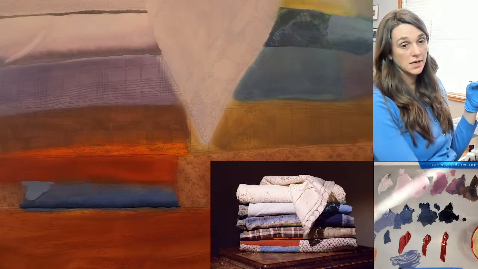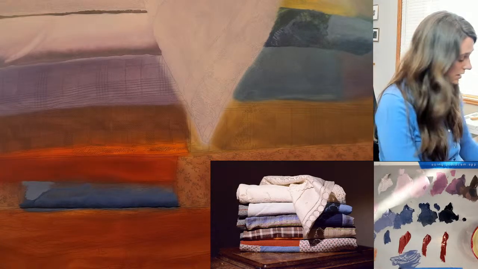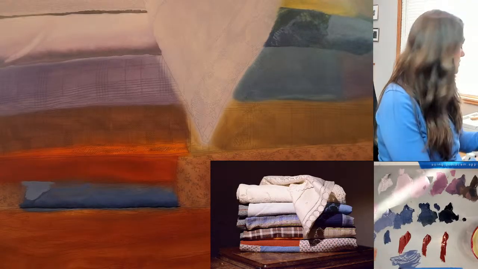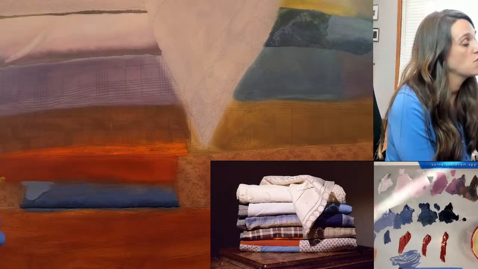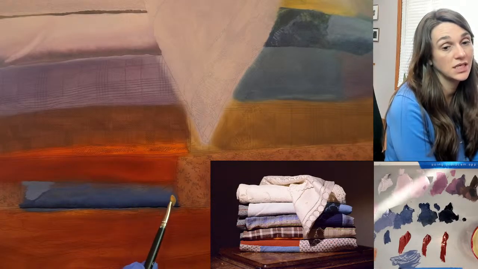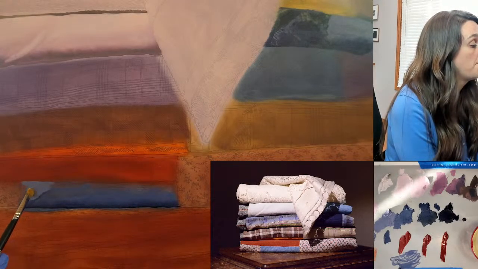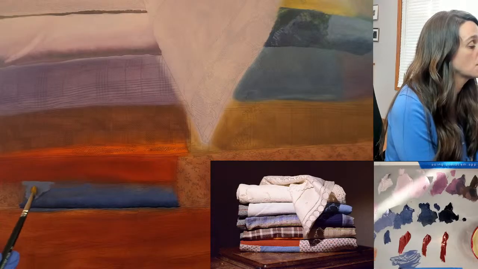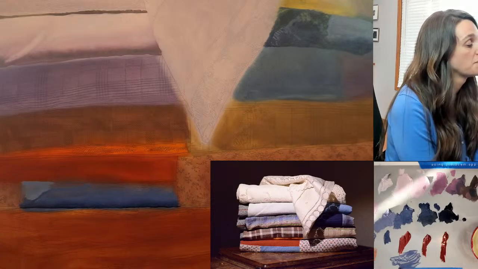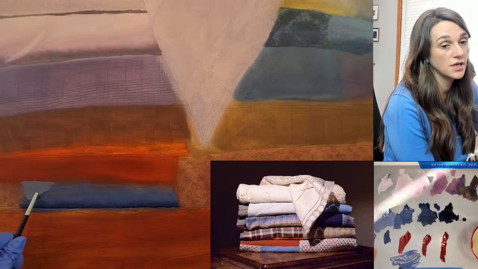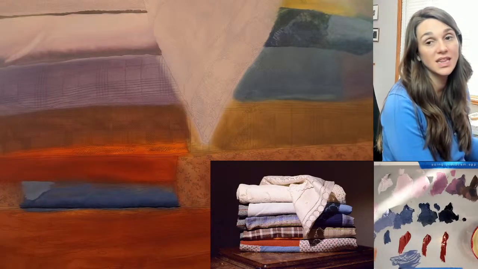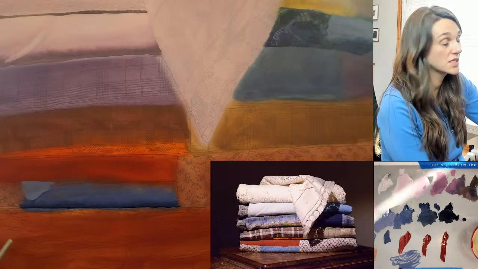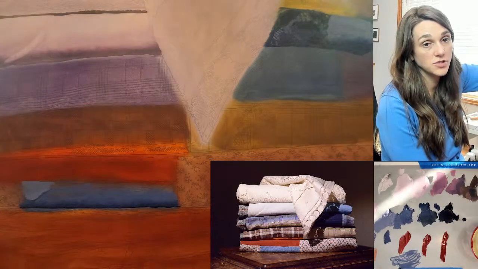Now, part of the great thing about painting in layers is the fact that if I want to, let me just show you what I'm talking about. Because I already have paint down here in this first layer, if I wanted to scrub some of this back just a little bit, notice how I can create some darker areas and some lighter areas based on the thinness or the thickness of the paint. Because everything is covered, right? I've got a layer of paint on absolutely everything.